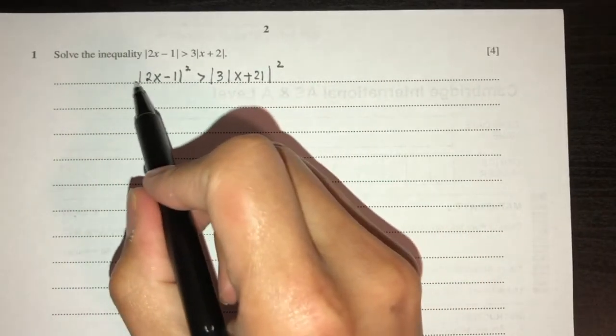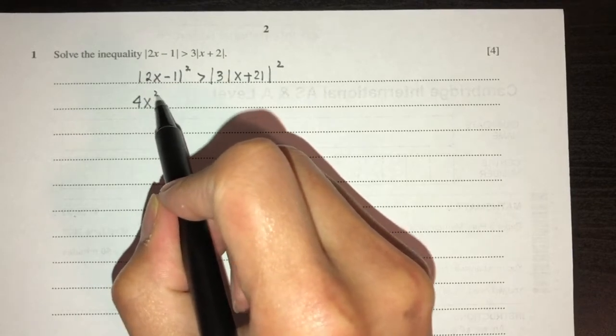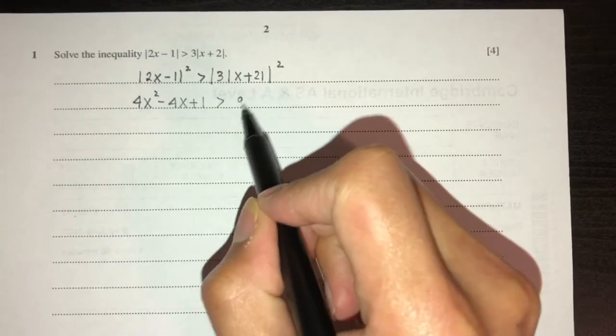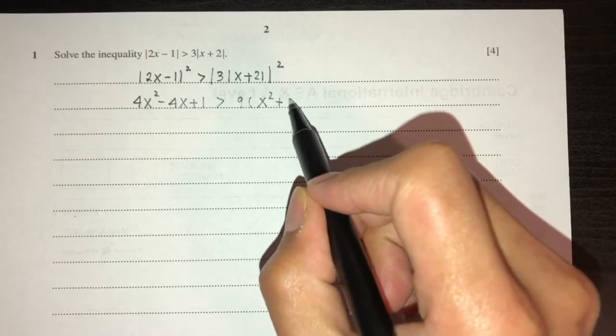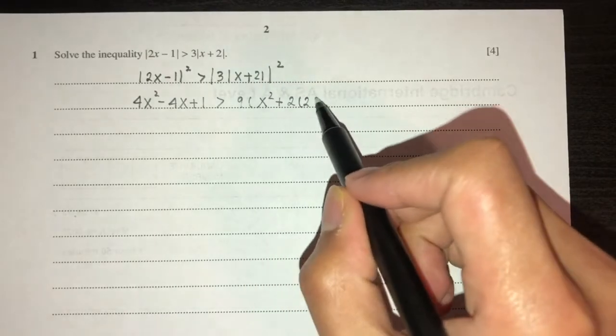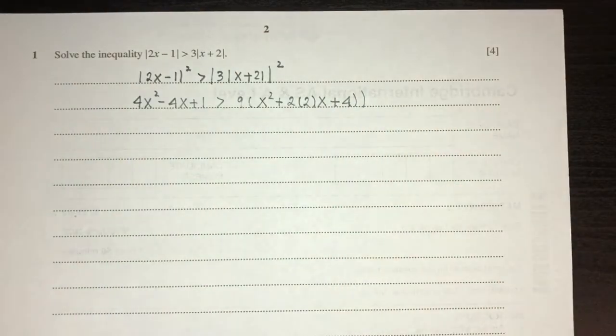You will have, this first one will be expanded to 4x squared minus 4x plus 1 is more than 9 times, here we have x squared plus 2 times 2x plus 4.